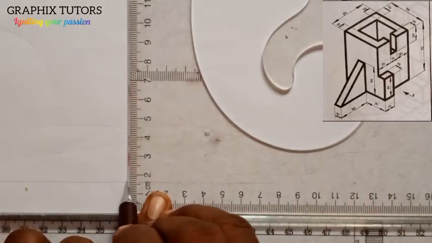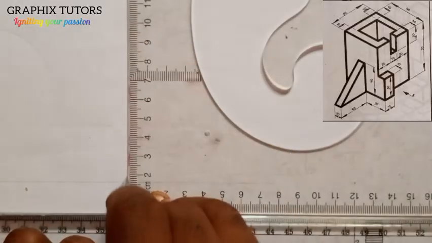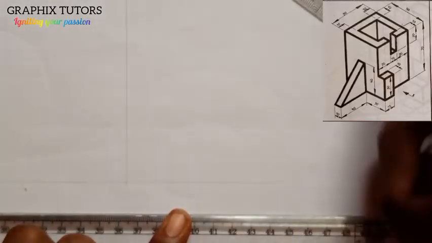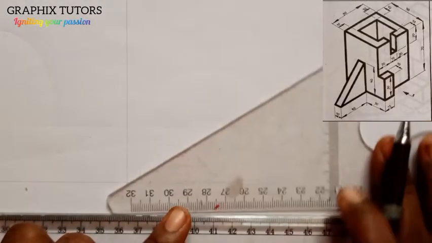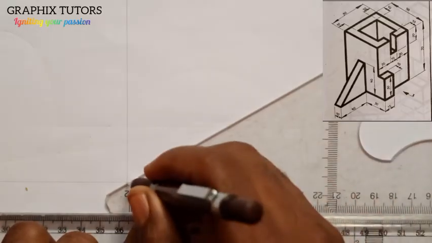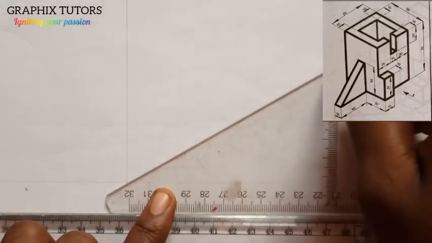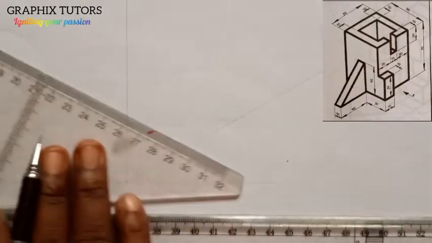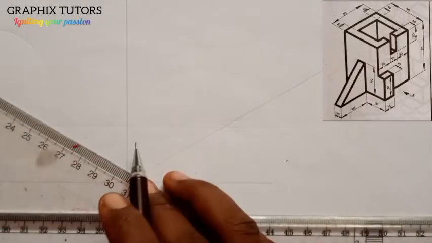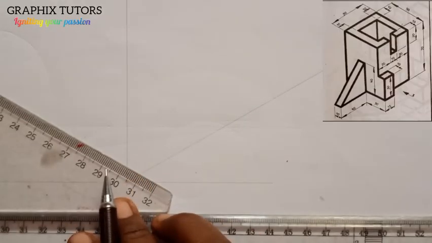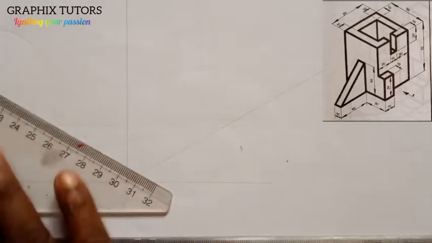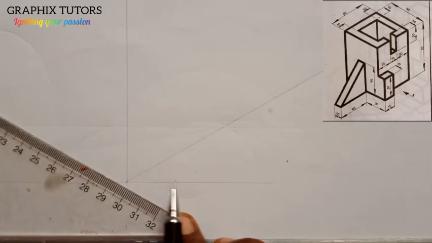We'll call it the y-axis, right? And you draw the x-axis, which is this, and you draw the z-axis, which is this, right? Which is this.